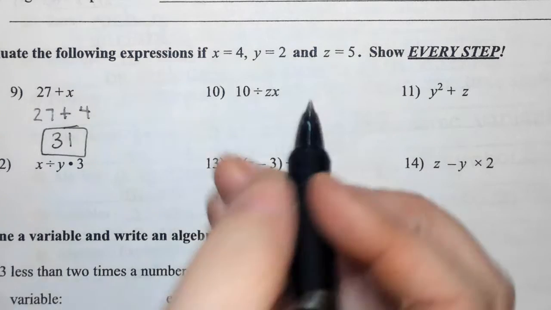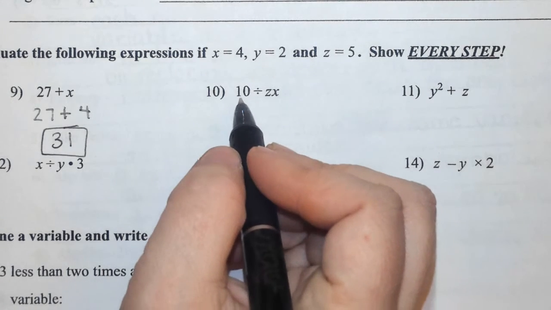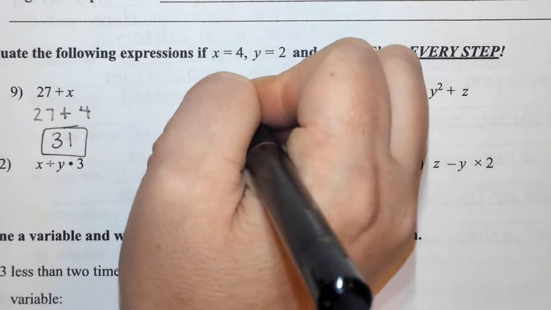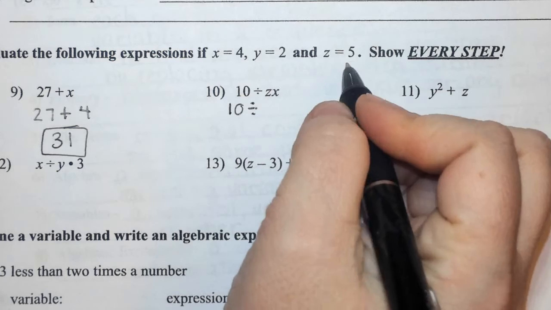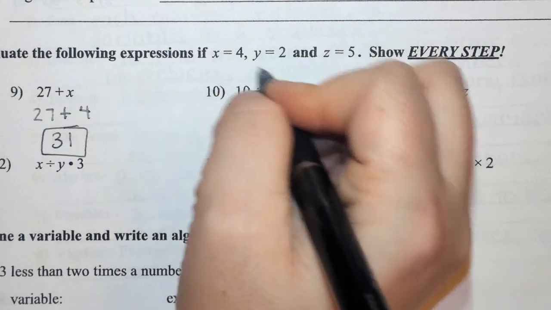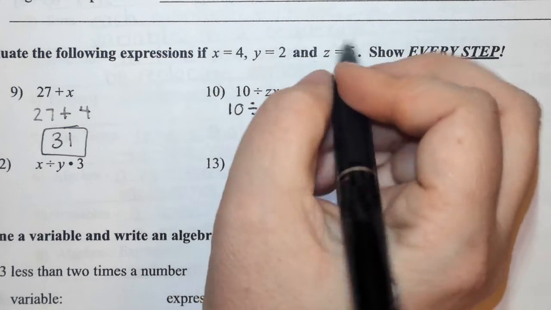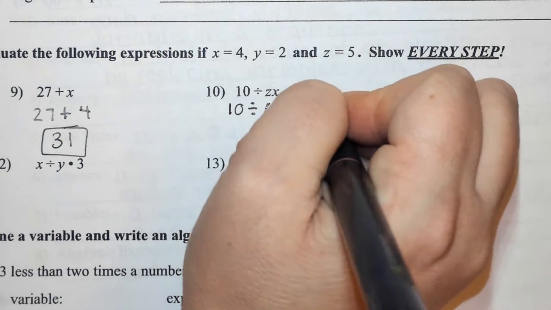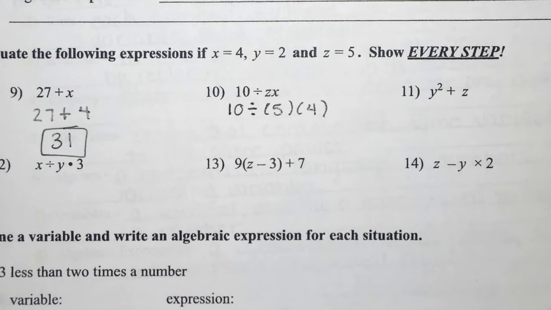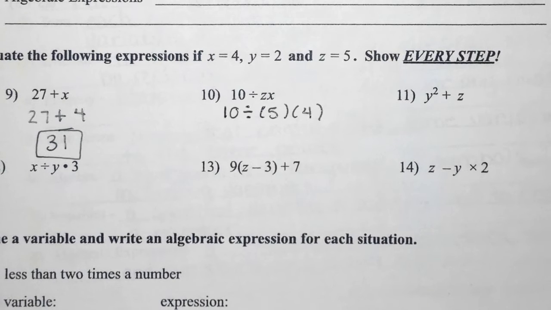All right, number 10. This one's been really tricky today. So it says 10, so I'm going to write down 10, divided by Z. What's Z? 5. And then it has X, which is 4. Does that mean to write 54? No, we need 5 and 4 next to each other to keep them separate. I'm putting them in parentheses. Okay, from here, what do I need to do first? Peyton.